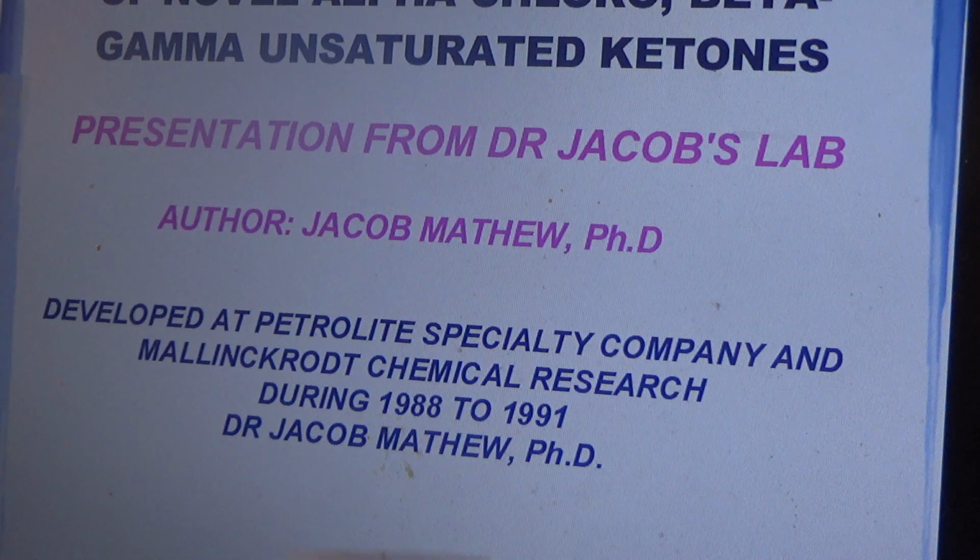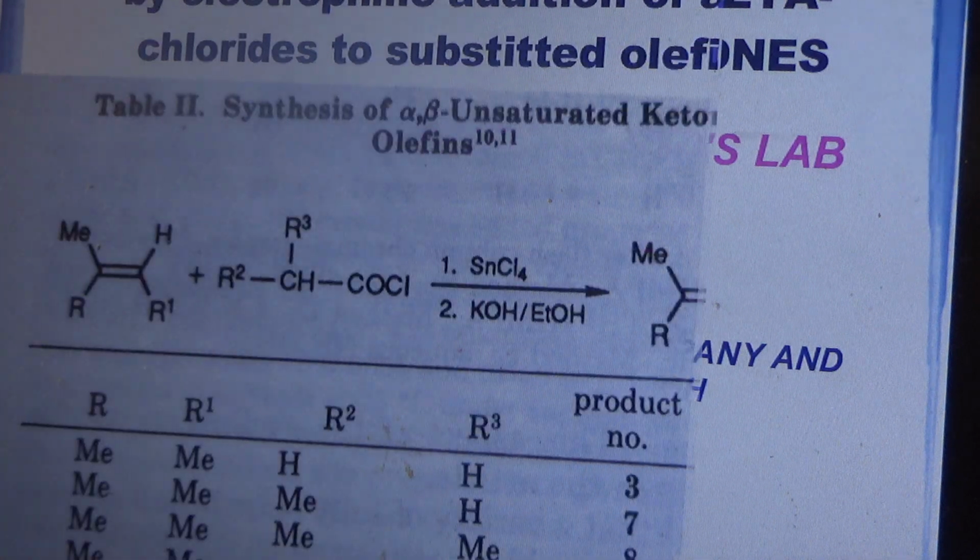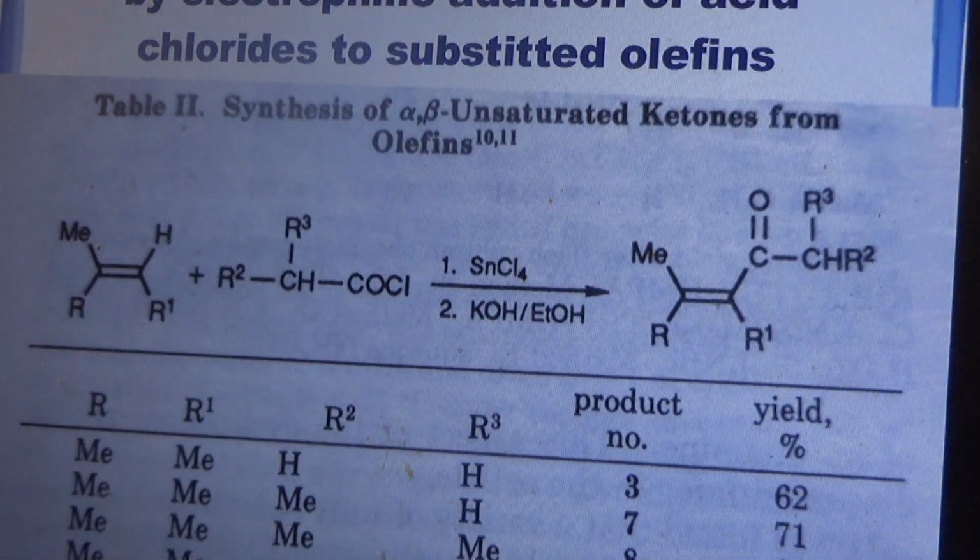So let me show you the two ways in which we made these fully substituted unsaturated ketones. The first one is by electrophilic addition of acid chloride to substituted olefins, as shown in this slide.